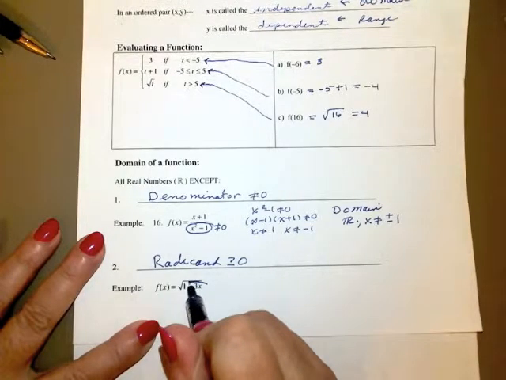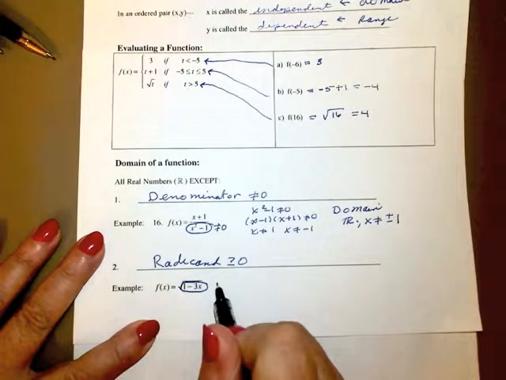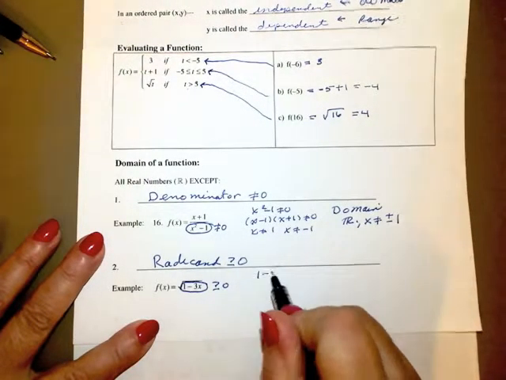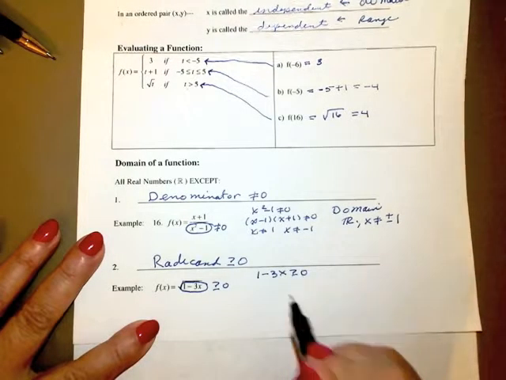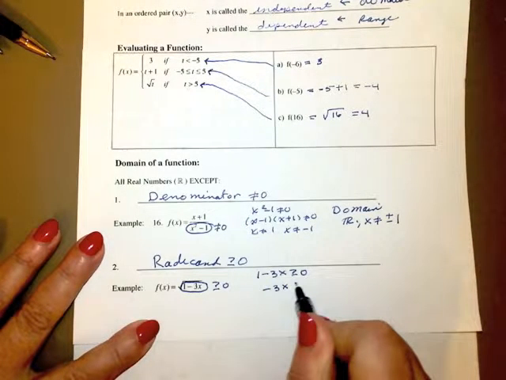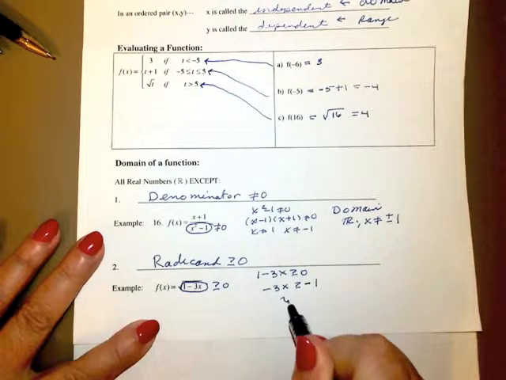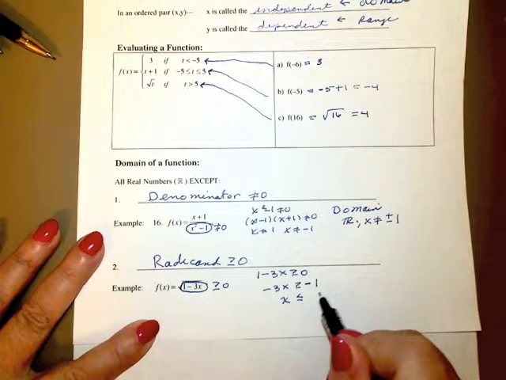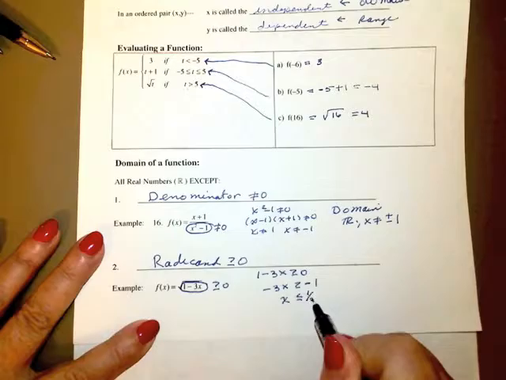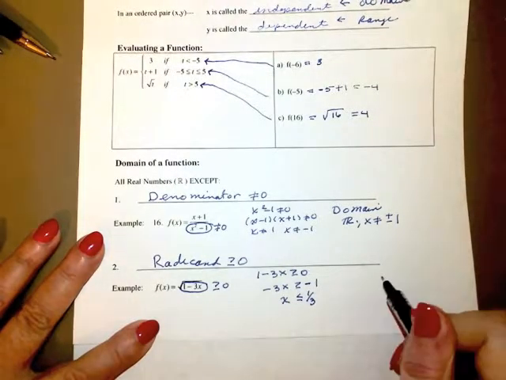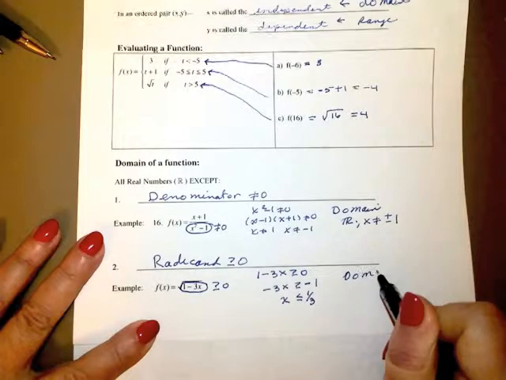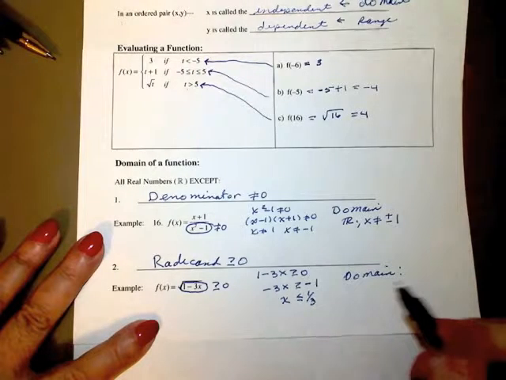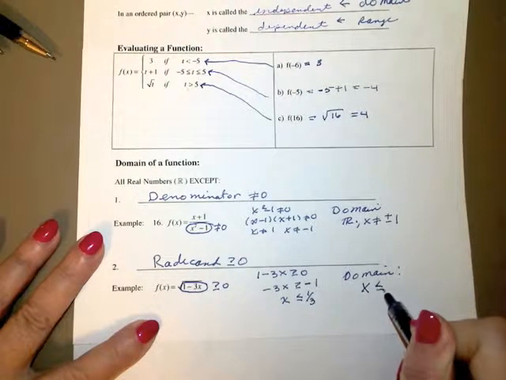The radicand is this thing right here that's under the radical, so that must be greater than or equal to 0. So 1 minus 3x greater than or equal to 0, minus 3x greater than or equal to negative 1. Now remember, when you divide through by a negative, it reverses the direction of the inequality. It's going to be negative 1 divided by negative 3, which is positive 1/3. So we could say, what is the domain? These are the x values that would make sense in this function, and it is going to be all x values that are less than or equal to 1/3.